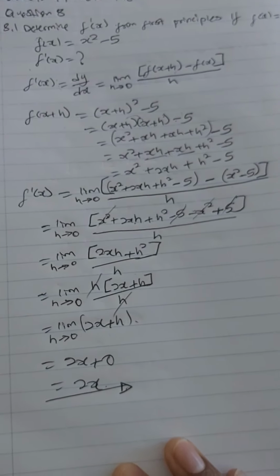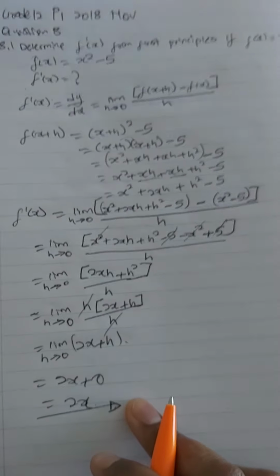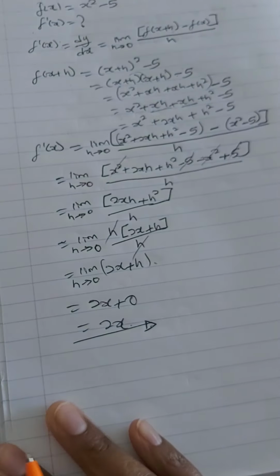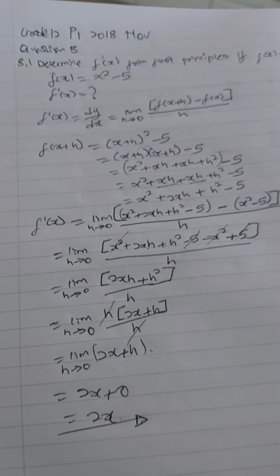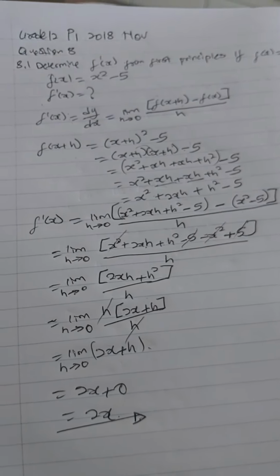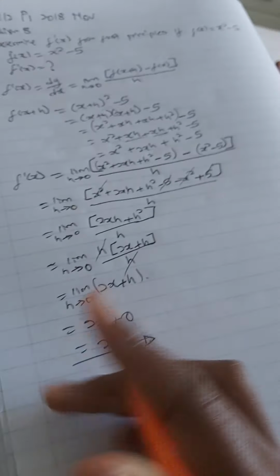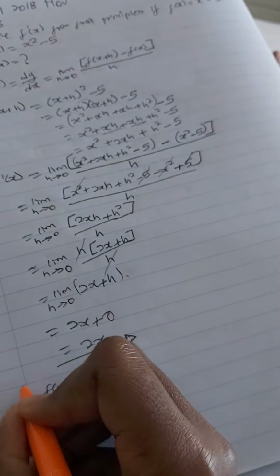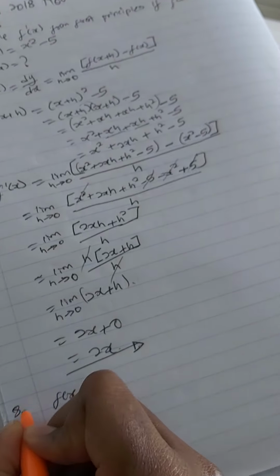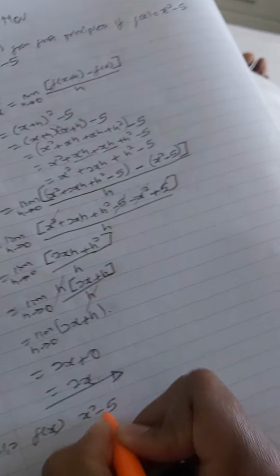Then the second part, I'll just do this very same question, not from first principles, the simplest way. A question can come where they ask you to do a derivative of a function, either from first principles, or if they don't specify, you can just do it the simpler way. So we're going to find a derivative. Let me just say this is 8.1.2. So f(x) is x squared minus 5.